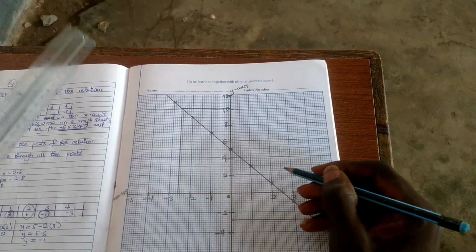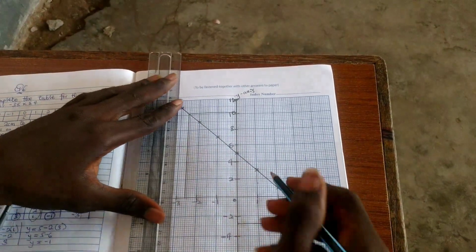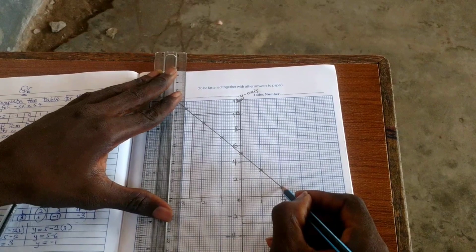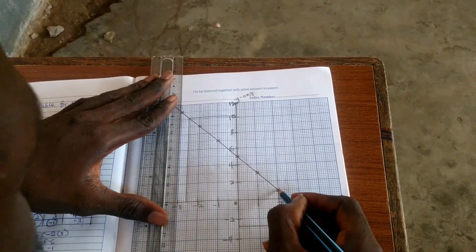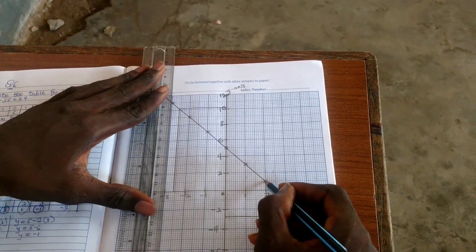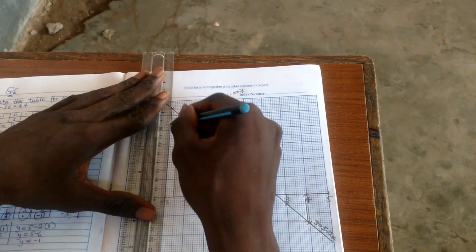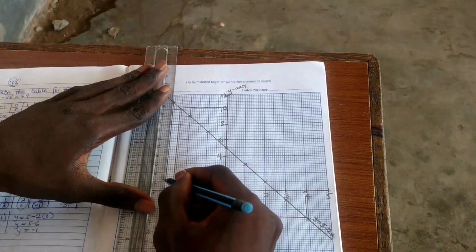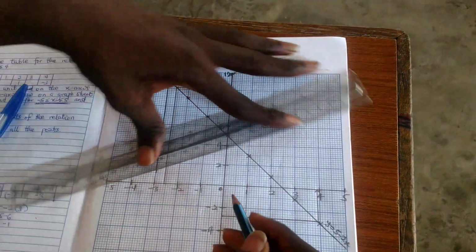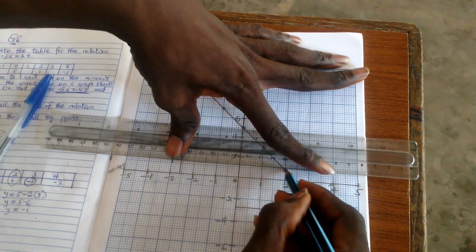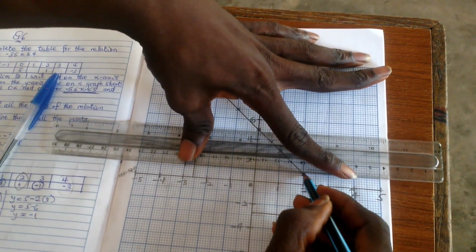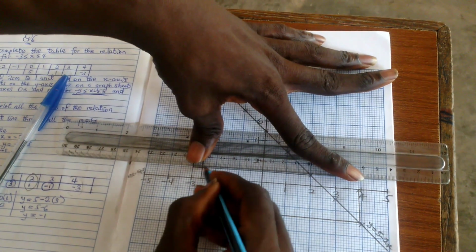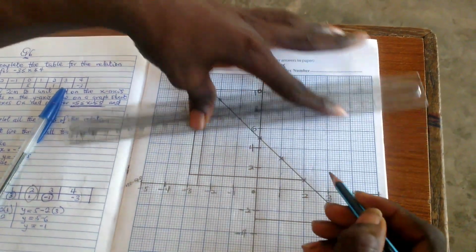This is it. So you are just going to trace the point for us to see that you picked it from the graph. So you rule from the first point that you've chosen, then we trace it to this side, showing that we are picking our point from the graph.